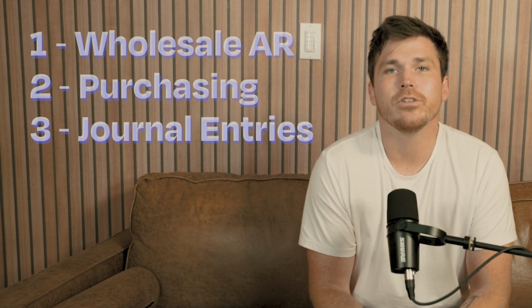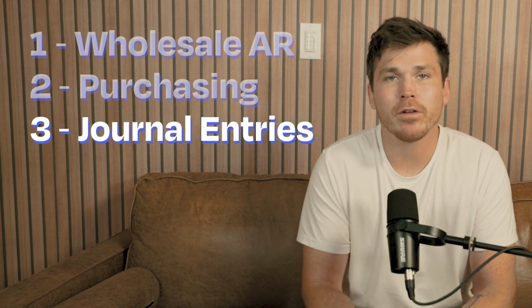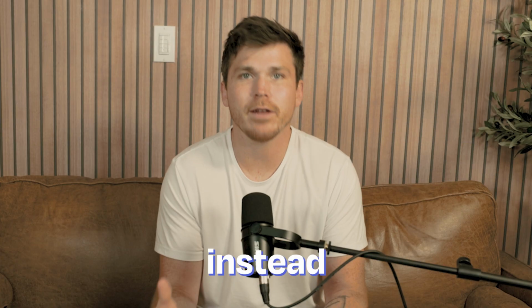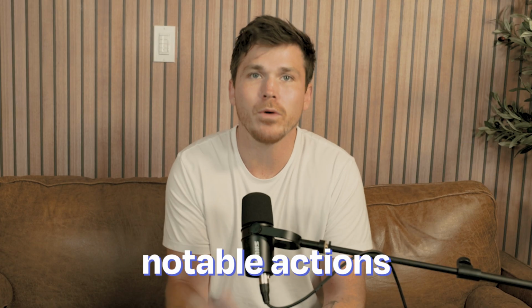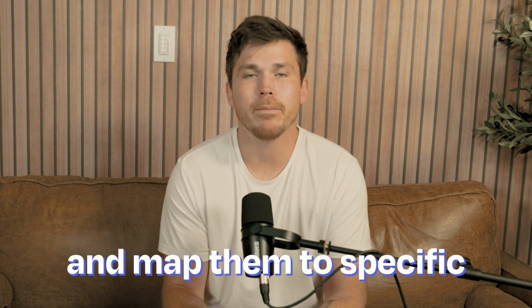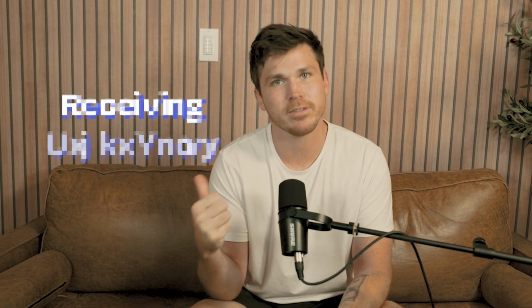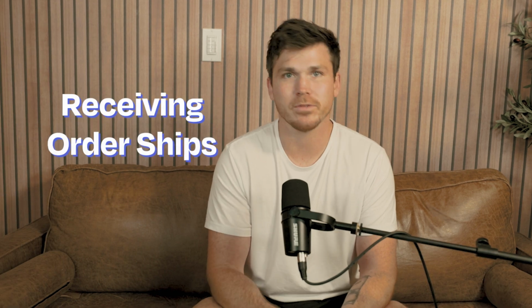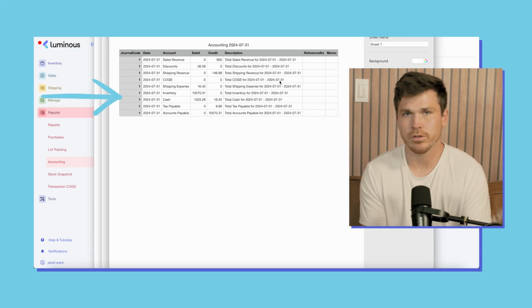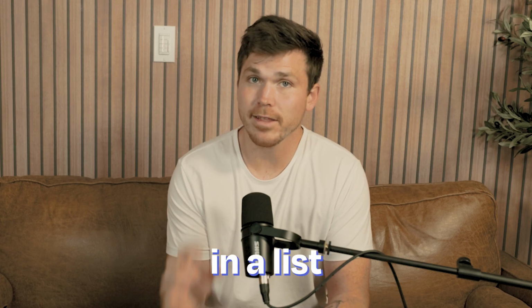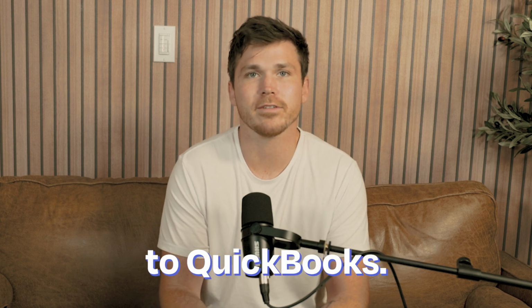Number three, journal entries. Instead of bogging down QuickBooks with hundreds of thousands of transactional line items, Luminous instead will summarize all of the notable actions or transactions and map them to specific charts of accounts. The most notable ones would be something like receiving, or when a sales order ships. Overall, when your value of inventory changes in some material way, Luminous will easily summarize this in a list of journal entries that you can push over to QuickBooks.